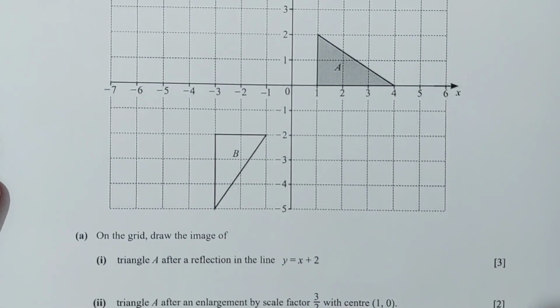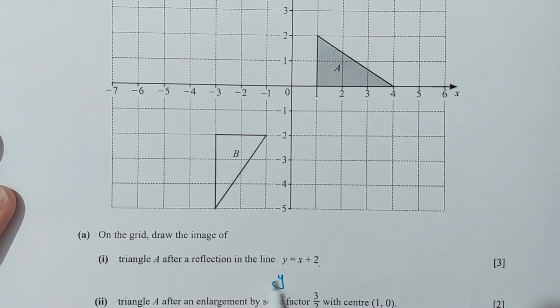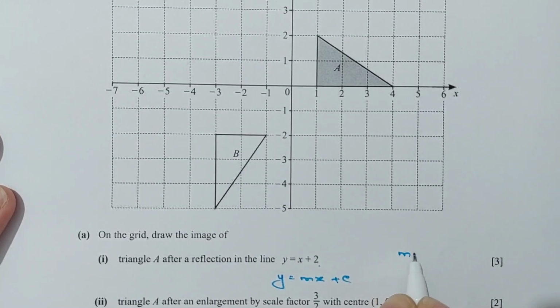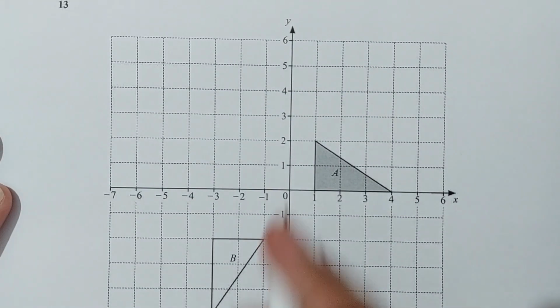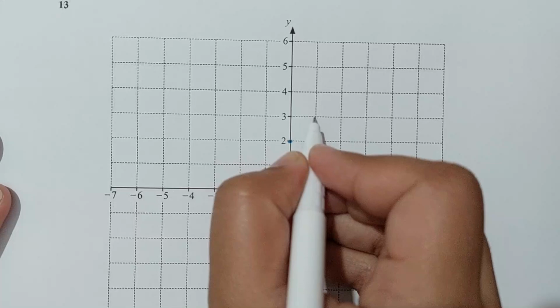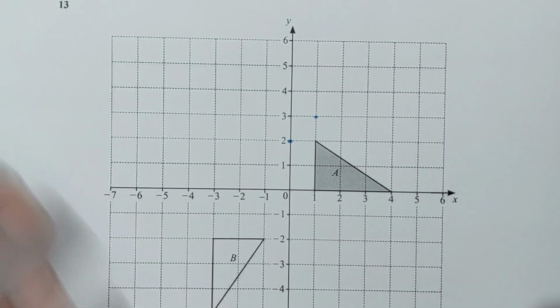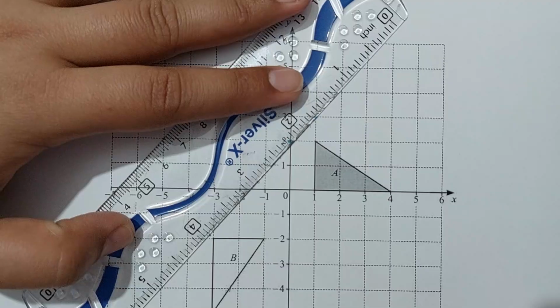Question number 13, part A. On the grid, draw the image of triangle A after reflection in the line y equals x plus 2. This is y equals mx plus c. So here the m value is 1 and the c value is 2. C is the y-intercept, which is equal to 2. M is 1, slope is 1. The rise is 1 unit. The run is 1 unit. So let me draw this line first.